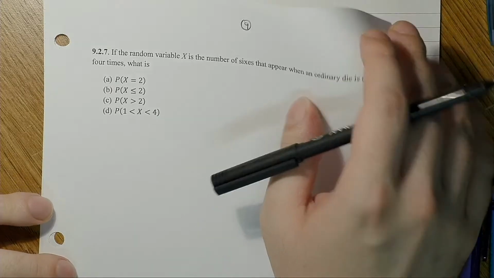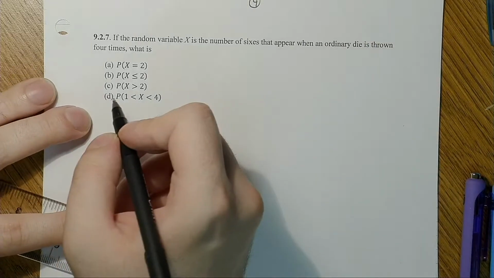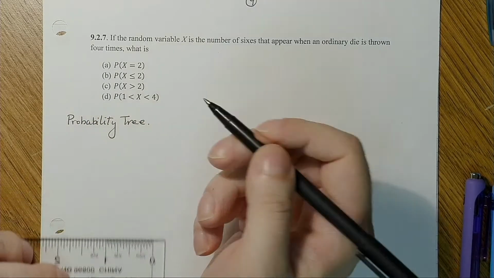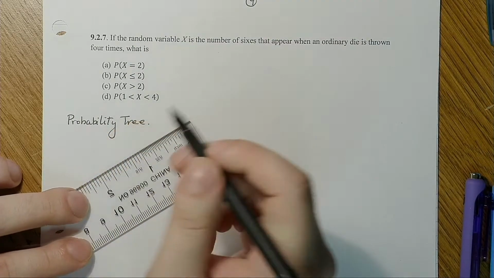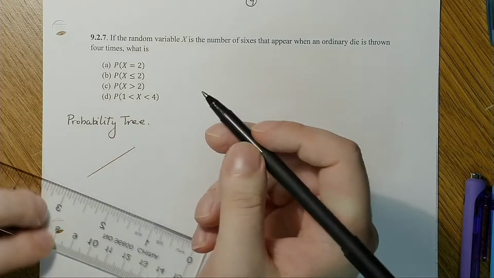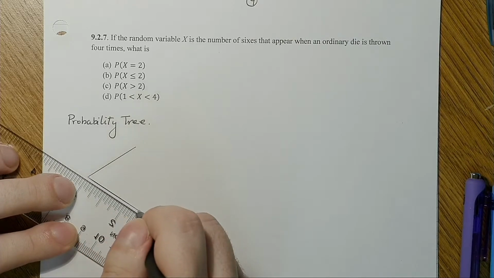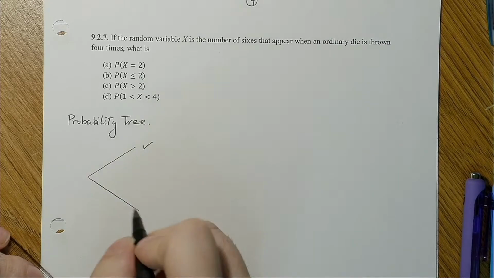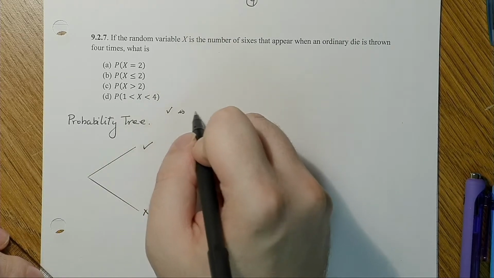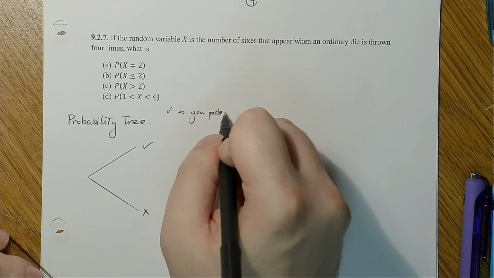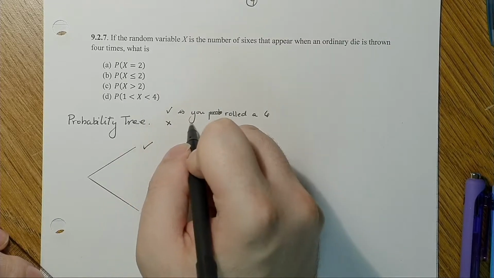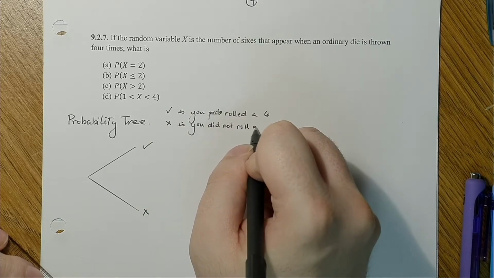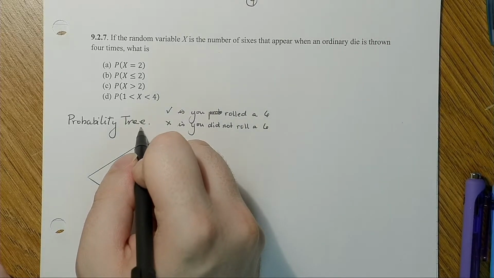So what I would do is, let's do a probability tree again. I'll just answer this question as is. We have 4 throws. So I'm going to do either you get a 6 or you don't get a 6. Oops, you rolled a 6, and you did not roll a 6. So there's the first throw.